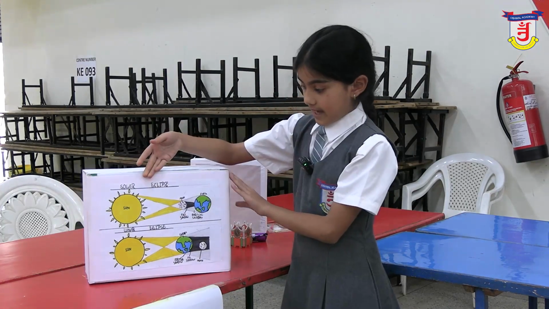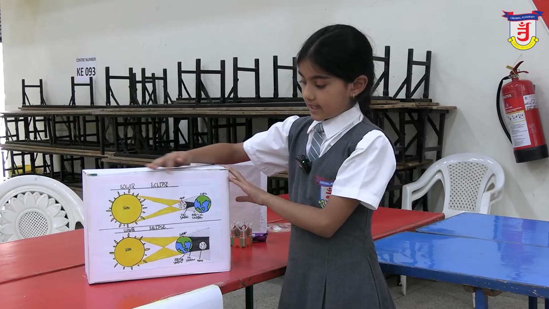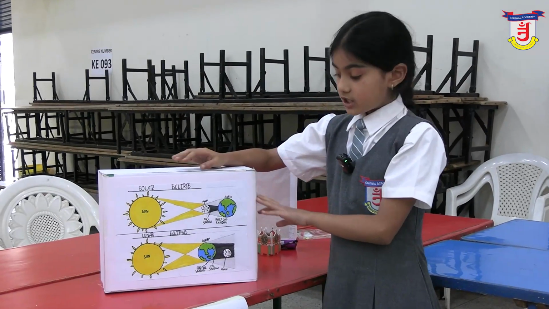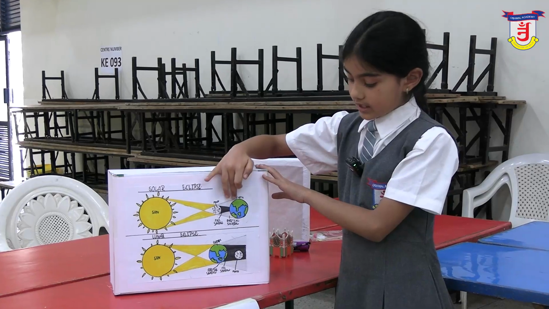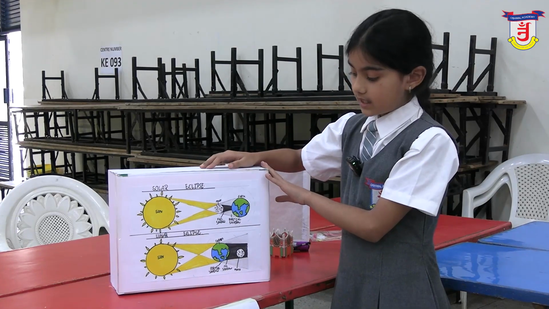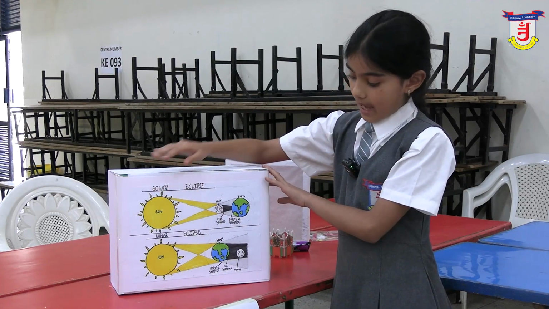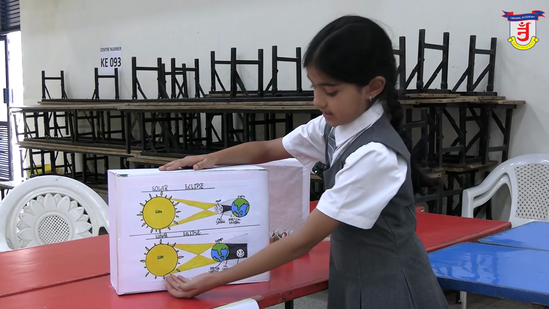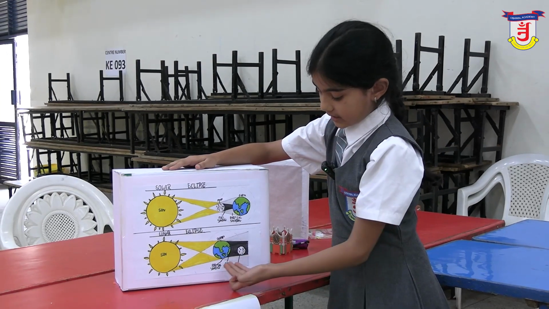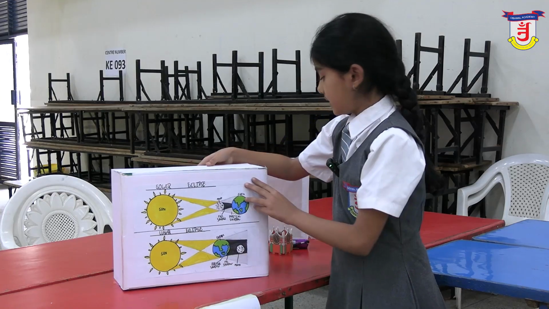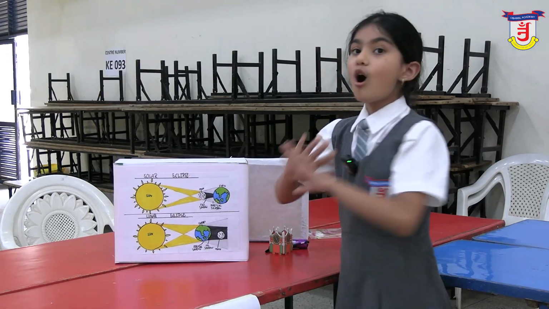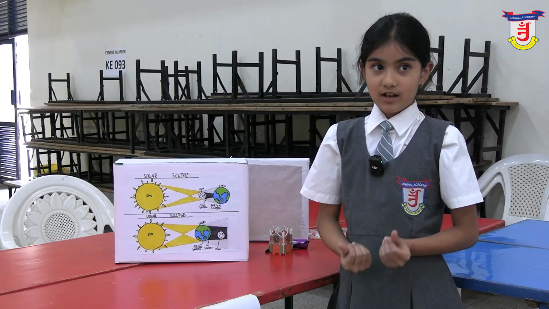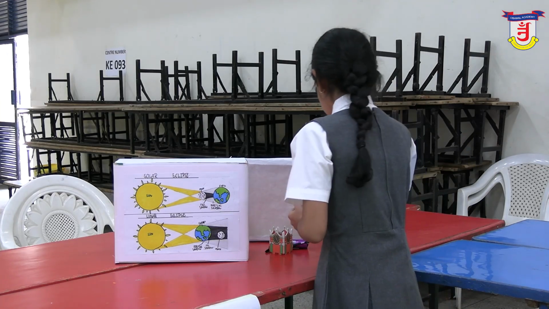A solar eclipse happens when the moon gets in between the sun and the earth. This creates a shadow to fall on certain portions of the earth. And a lunar eclipse happens when the earth gets in between the sun and the moon, which creates a big shadow to fall on the moon. Now to explain all of this, I would like to tell you a fun story about how shadows work.